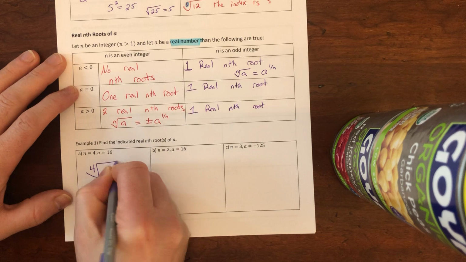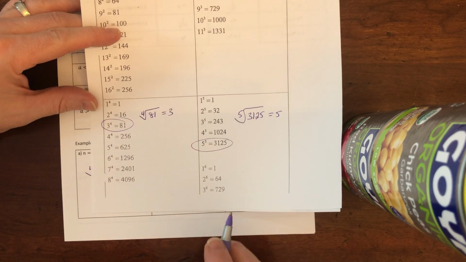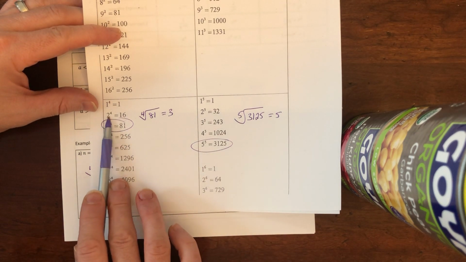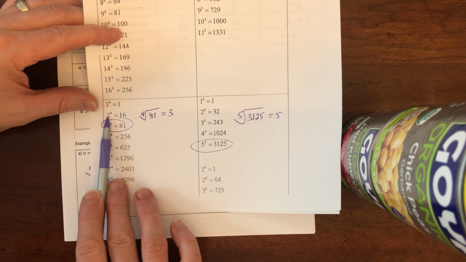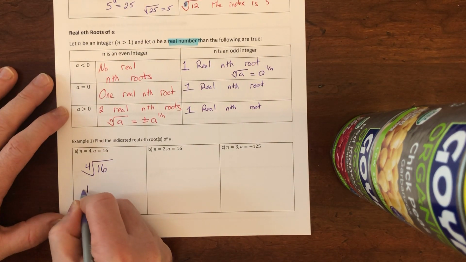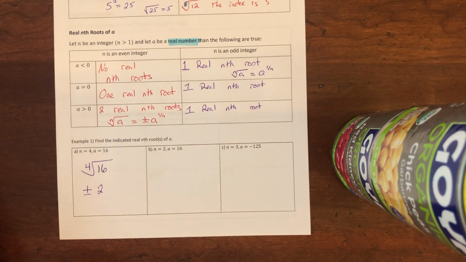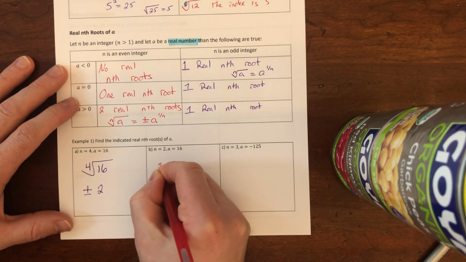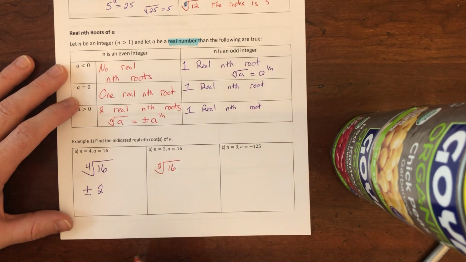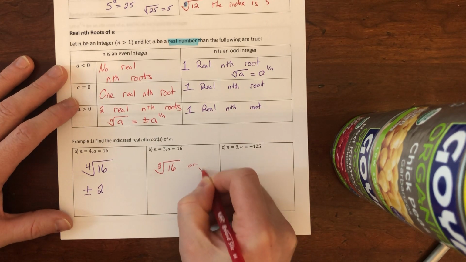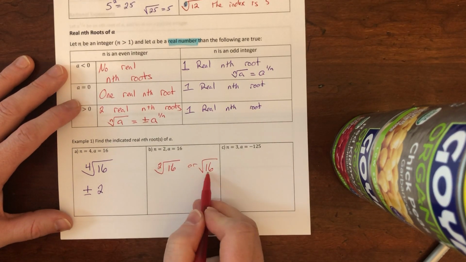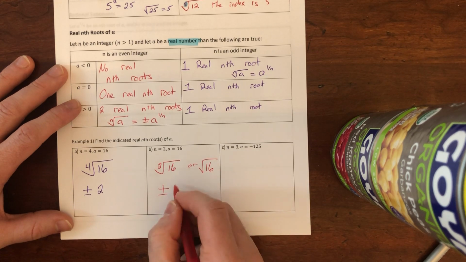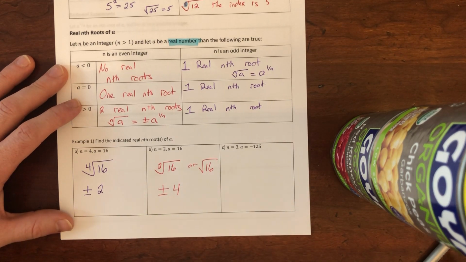So we're taking the 4th root of 16. If I look at my helpful paper here, well, 16, we're talking about 4th roots. That would be 2. So our answer here would be plus or minus 2. For the next one, we want to do the 2nd root of 16, which is the square root. You can write it like that, or you can write it like we've been doing for as long as you have, just the square root. There's an implied 2 there. Square root of 16 is 4.